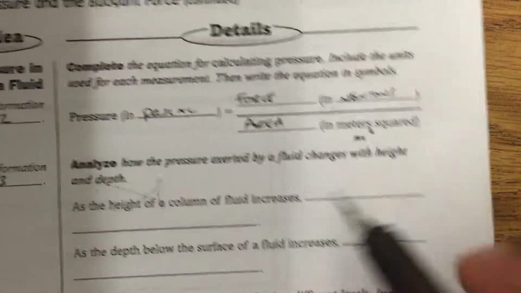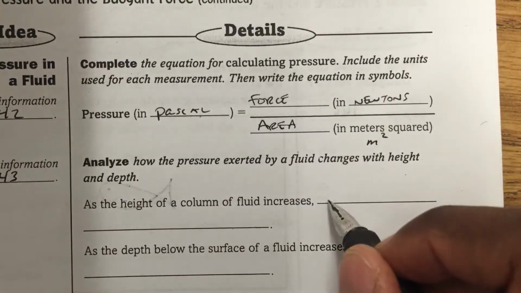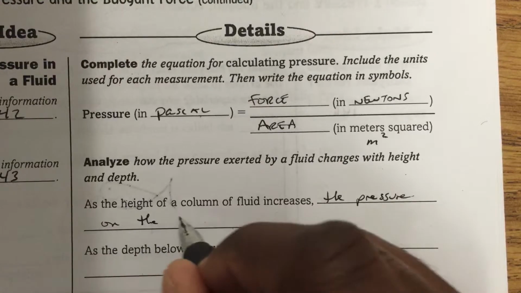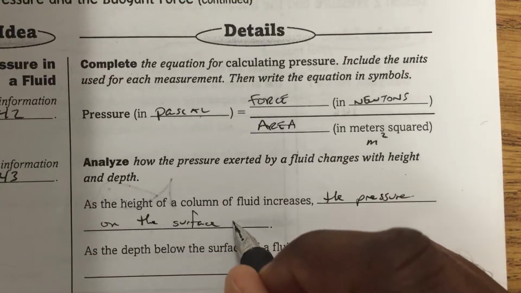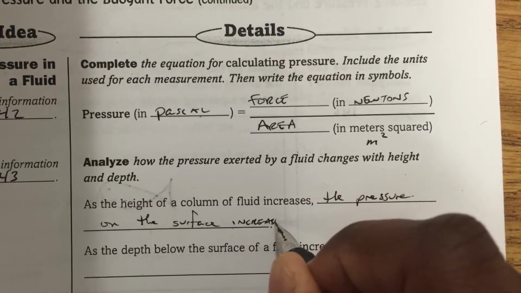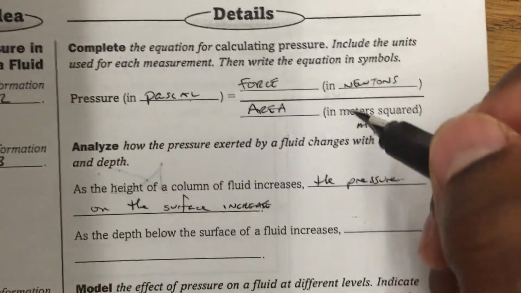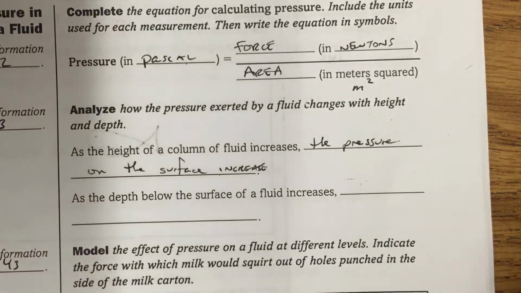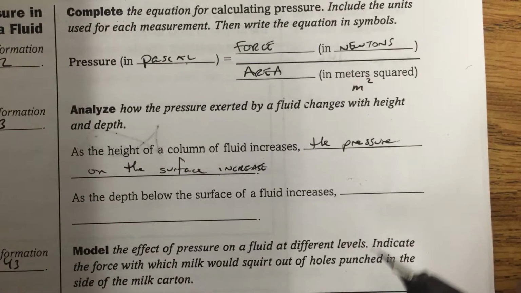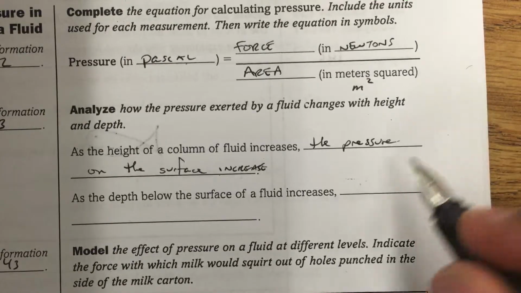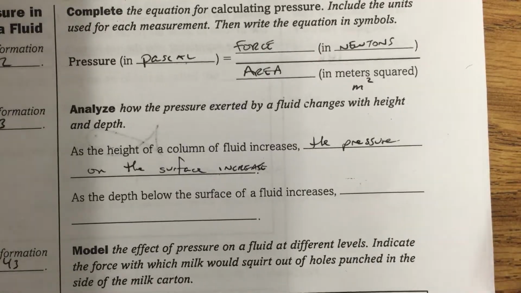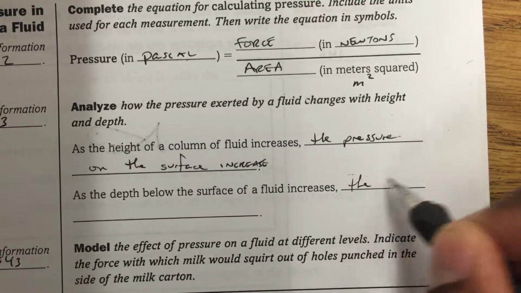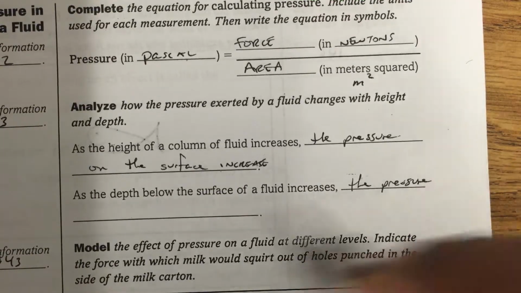It says, as the height of a fluid increases, that's going to mean the pressure on the surface increases. Because the taller it gets, the more volume it gets, it's going to exert more pressure. And now it says as the depth below the surface of a fluid increases, what happens? This is just like you're in a swimming pool. If you go below the surface, the deeper you go, the more pressure you feel. This is whether you're in liquid or in air or any fluid. So as you go deeper in the fluid, the pressure increases.